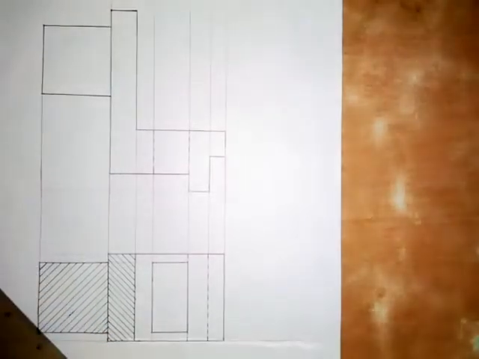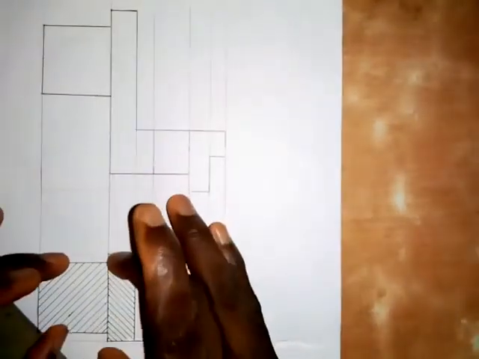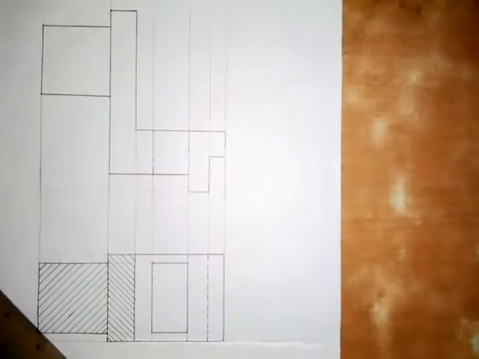Alright, so there it is. We have produced the sectional view. This is sectional view XX. So let's go to sectional view YY.